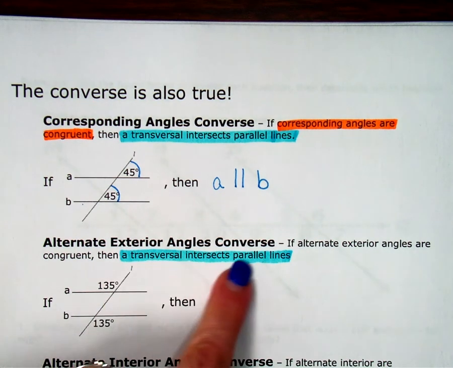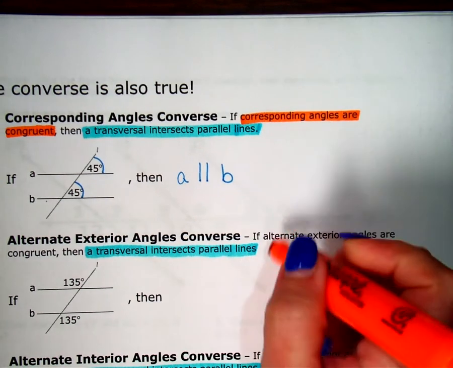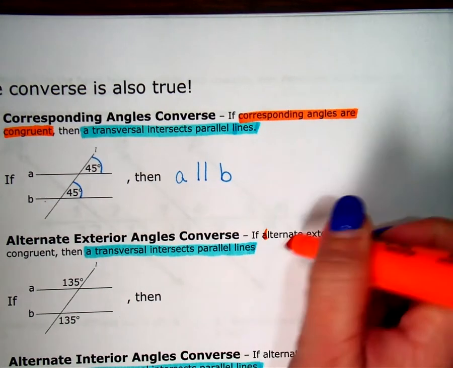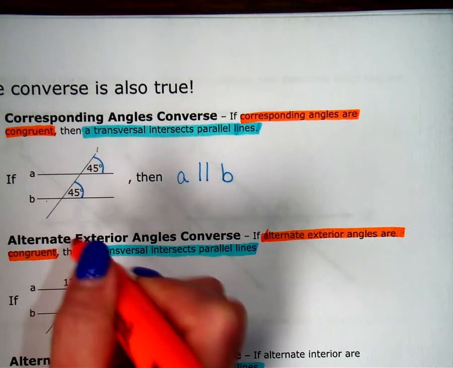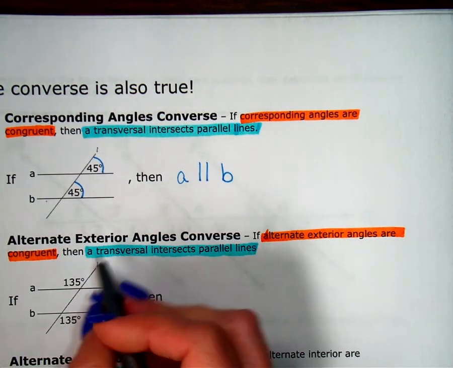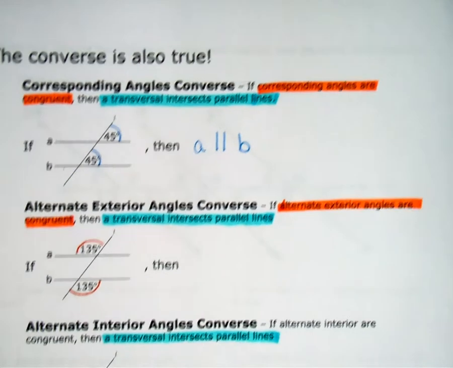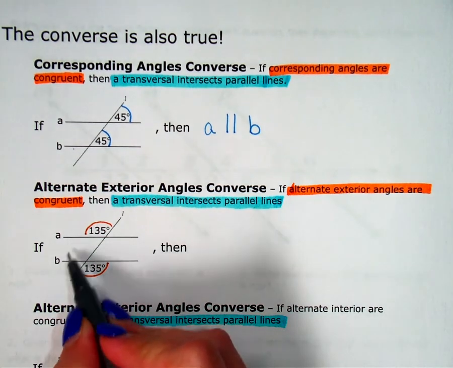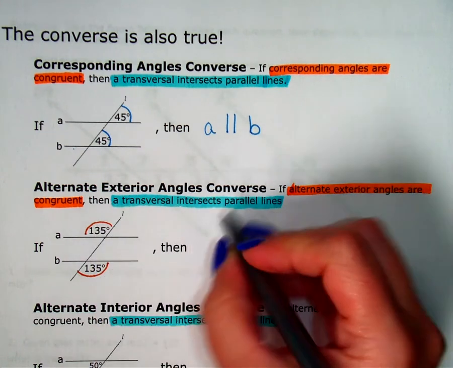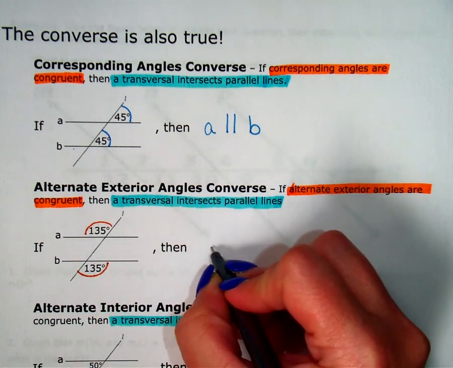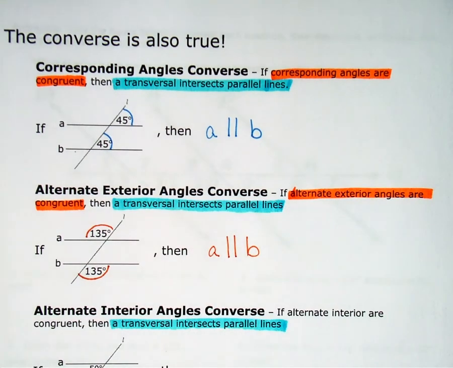Okay? When I look at the second one, a transversal intersects parallel lines, then alternate exterior angles are congruent. We switched it around. And now, even though I don't know if I have parallel lines, I can prove I do have parallel lines because these alternate exterior angles are both 135. So because they're congruent, even though I don't have any information here about line A and line B, I can prove that because alternate exterior angles are congruent, line A is parallel to line B.